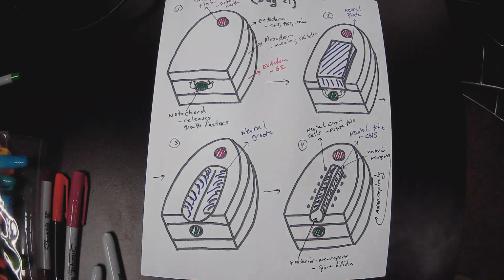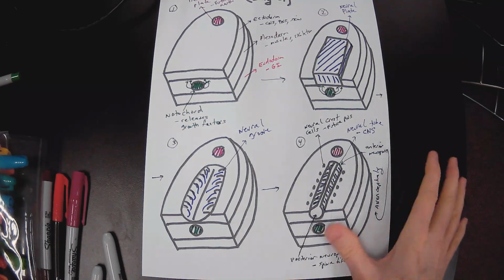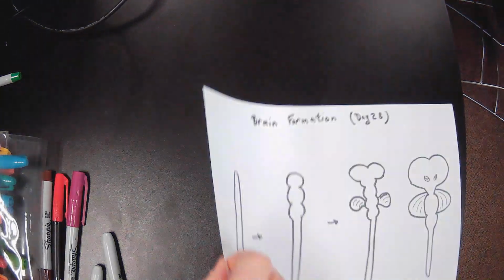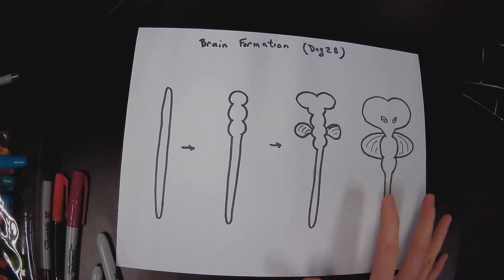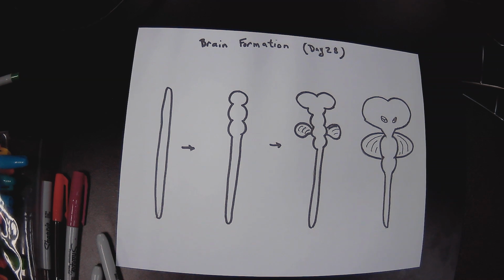It starts at day 21, which is really early, so it's important to start supplementation and have a really good diet before you get pregnant. All right, moving on. Neural tubes start to develop at about day 21, and by day 28, the brain starts to form.